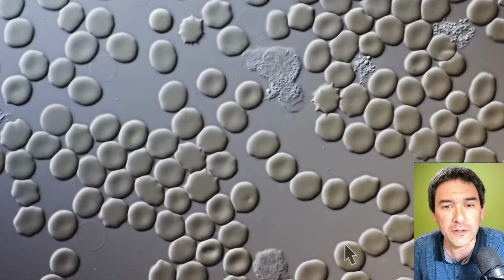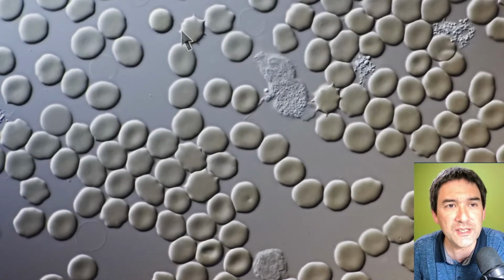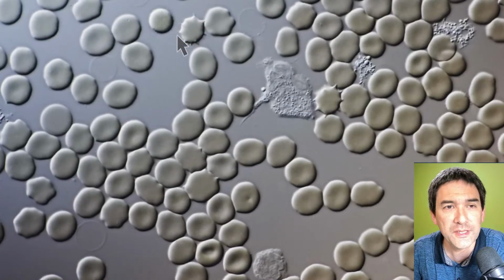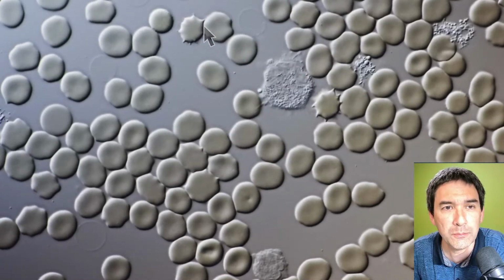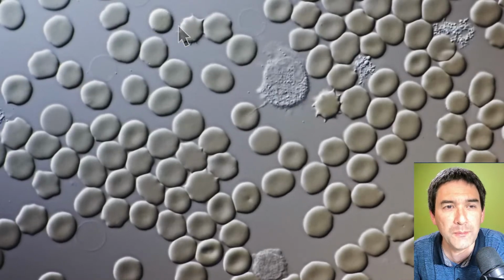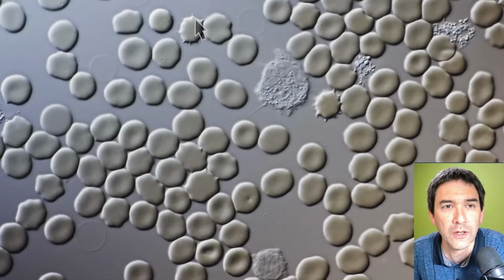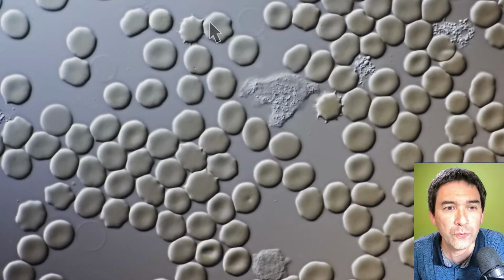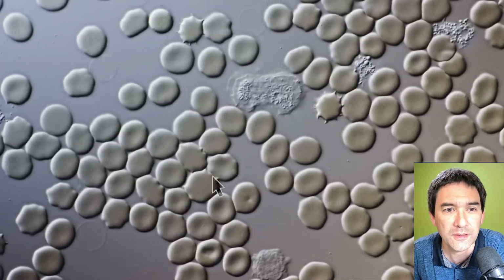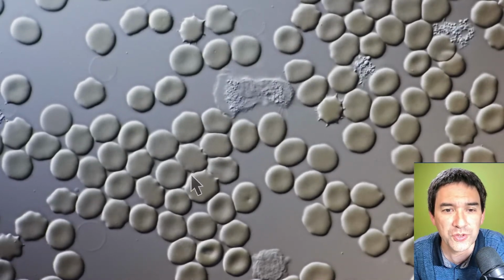Here at the top is one of those cells that I was talking about. This is when the blood starts to dry up. The blood cells lose water, and then the membrane will start to form wrinkles like this. So the longer you wait, more of the cells will start to form these spikes. You see already some of them down here also developing those spikes.